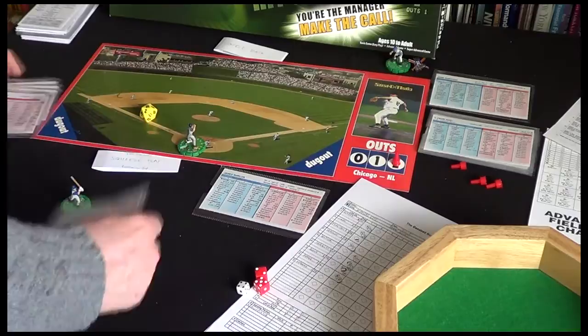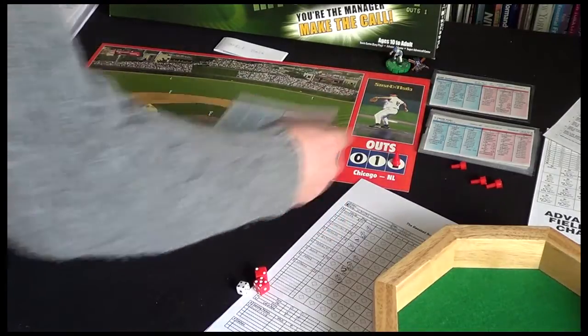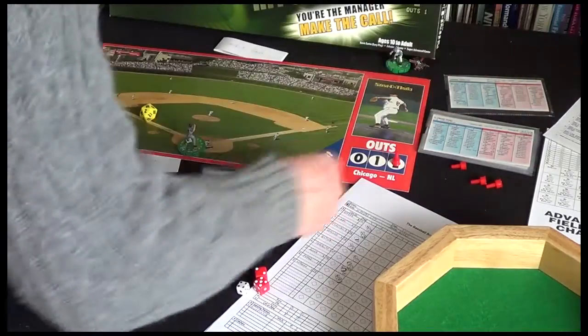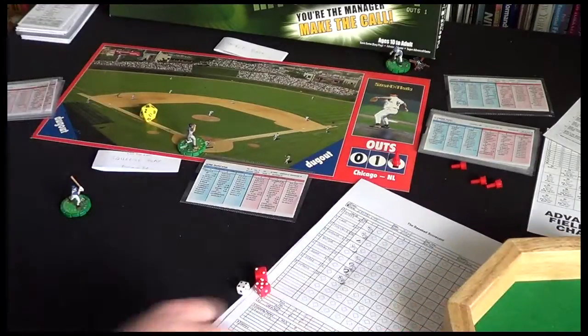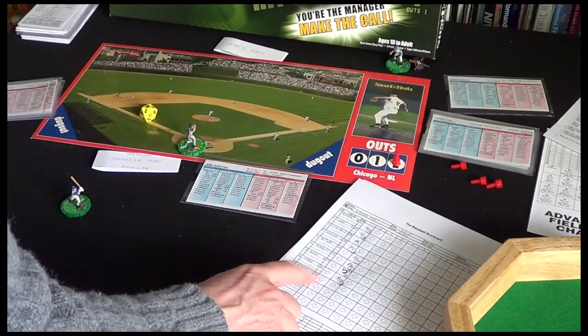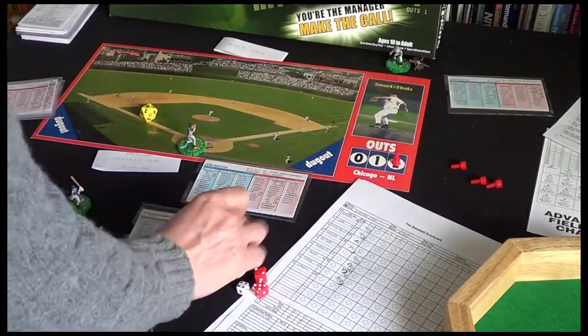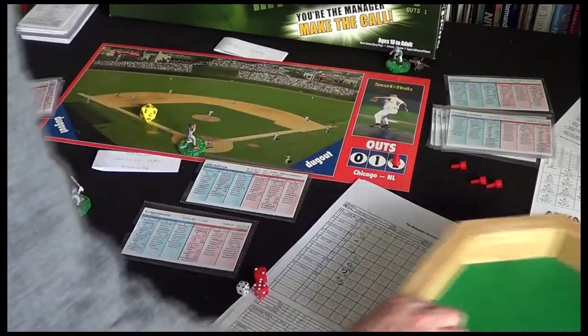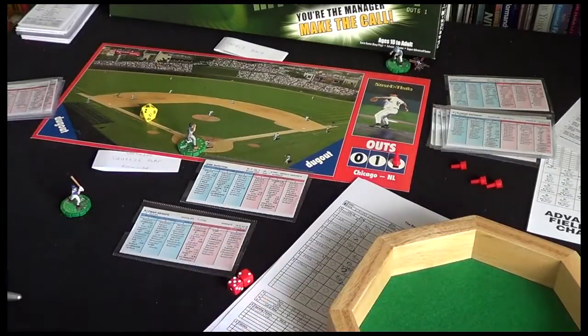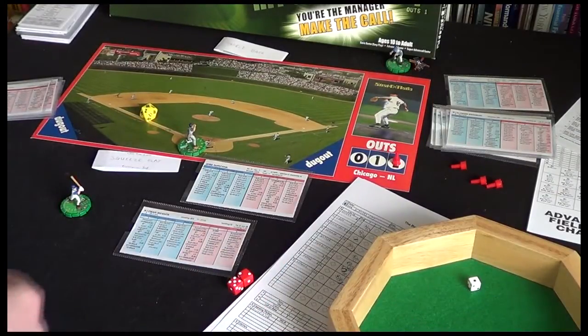So, let's see. Shields off, Quintana in. Coming into bat is Infante. Let's swing. We got a 1.